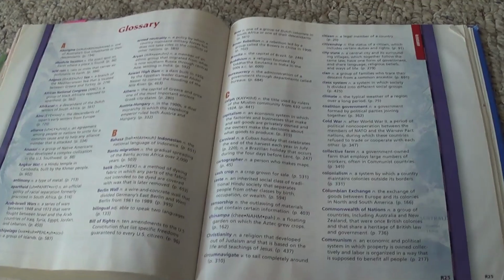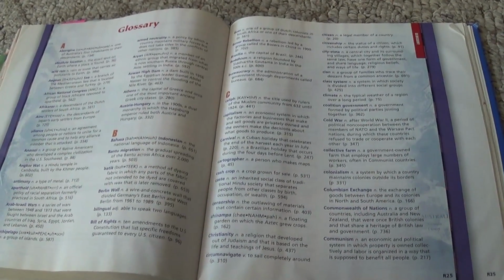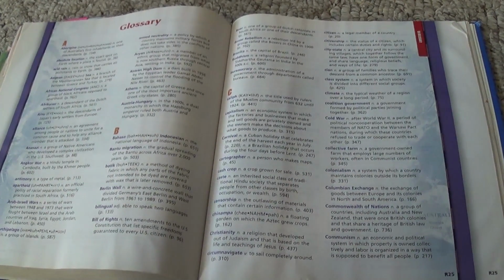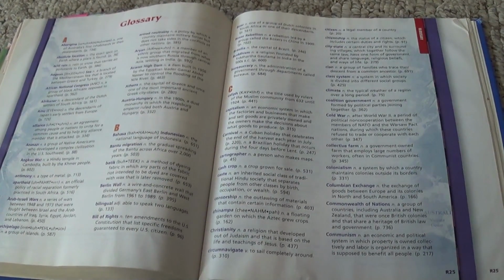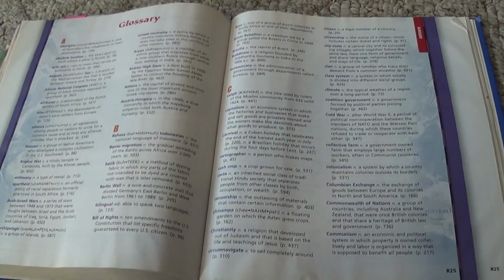So, anytime I have you write definitions out of the book, this is the place I want you to go. You go to the back of the book, use the glossary. That way you're getting a full definition. Okay? Sometimes kids struggle with getting full definitions. This is a way to ensure that.